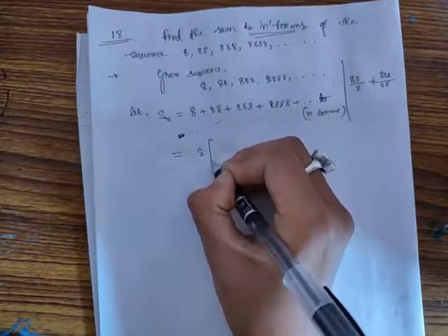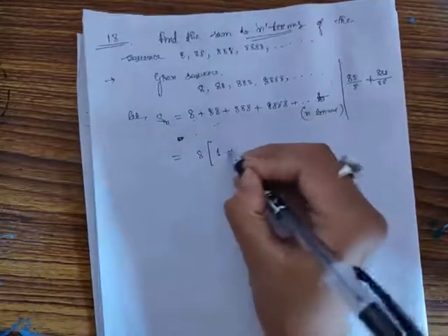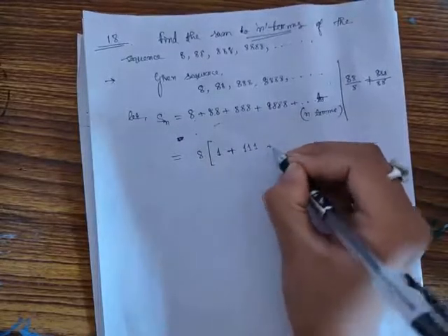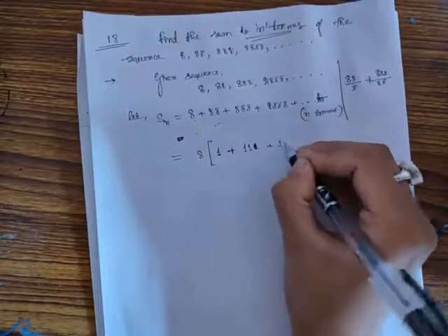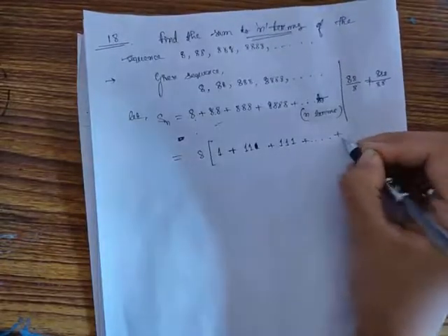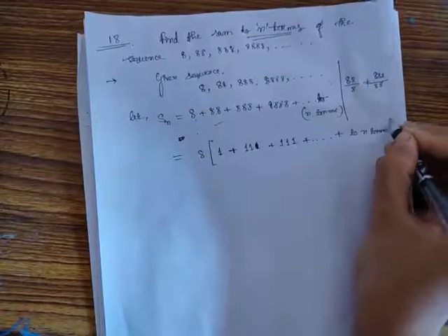Taking 8 common from all the terms, we are left with first term 1, second term 11, third term 111 and it goes on to n terms.